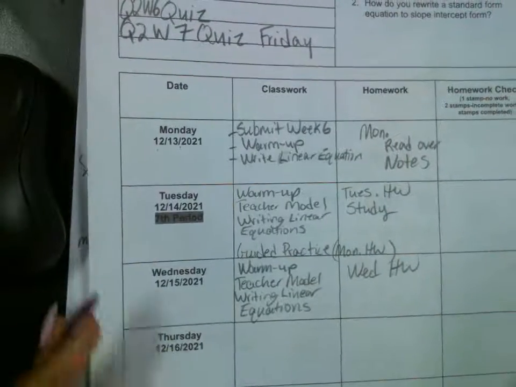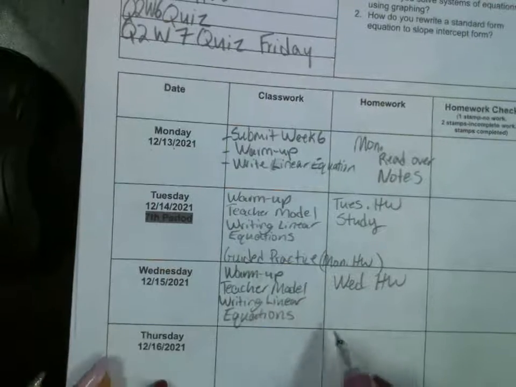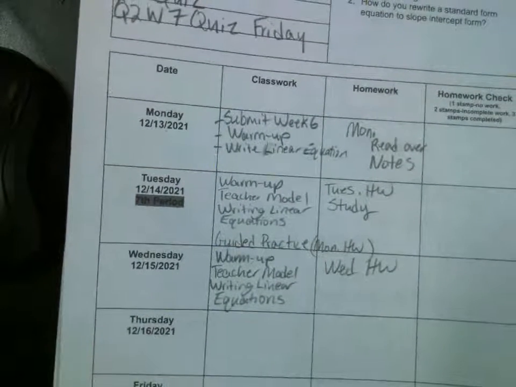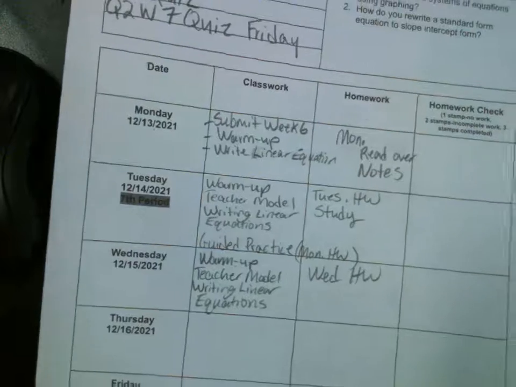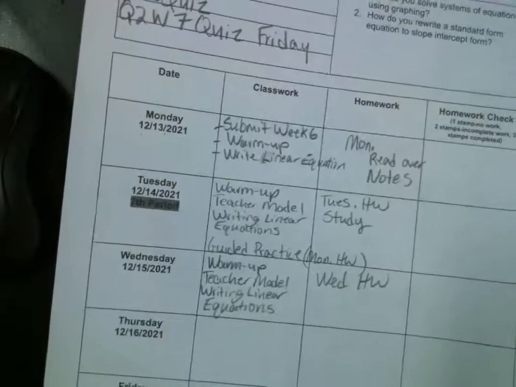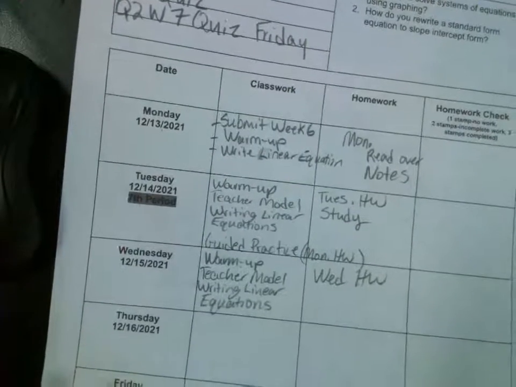All right, today is Wednesday, the 15th. We're going to work on our warm up, and I'm going to go over writing equations. But this time, instead of being given one point and the slope, you're not going to be given the slope or the y-intercept, and you have to find both. You're going to be given 2 points. You're going to find the slope, then you're going to find the y-intercept like we did yesterday.